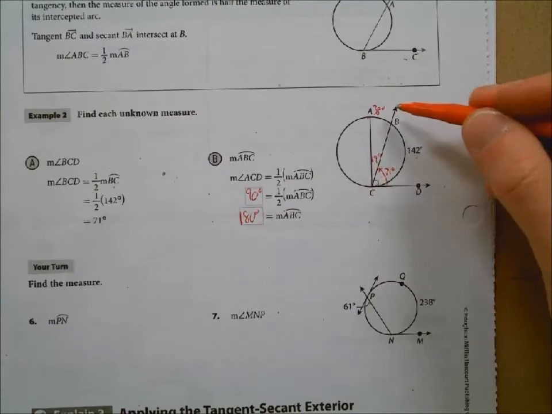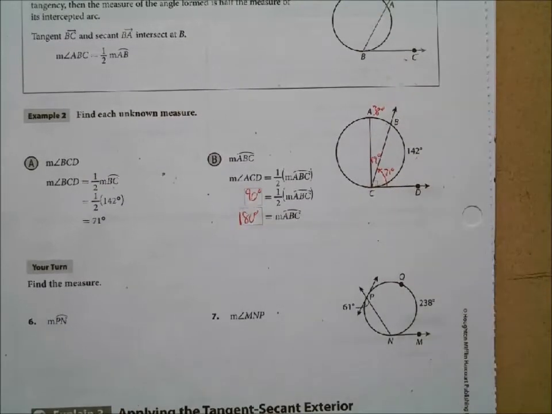38 plus the 142, there would be 100. So yes, there's more than one way to do this. More than one way, in some situations, okay? More than one way. Okay?